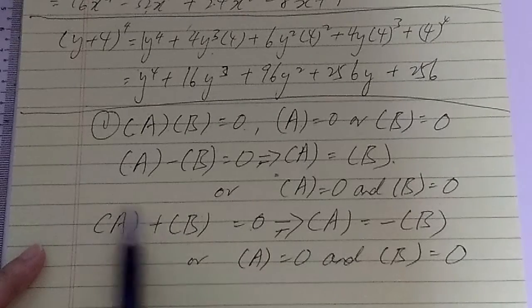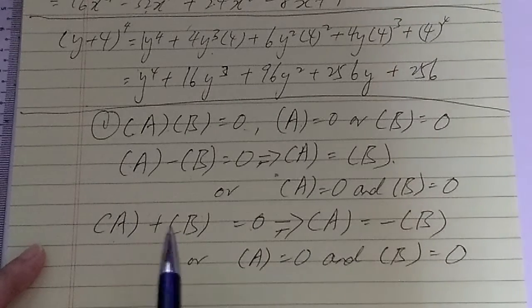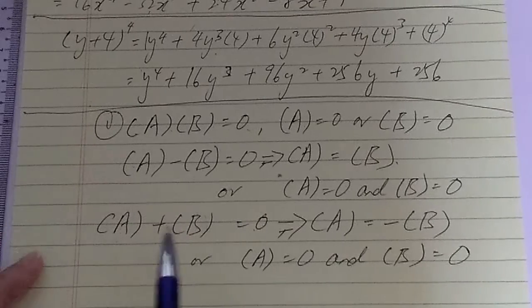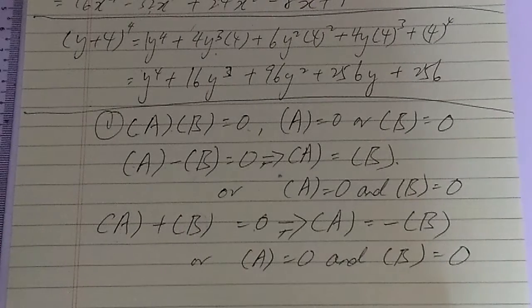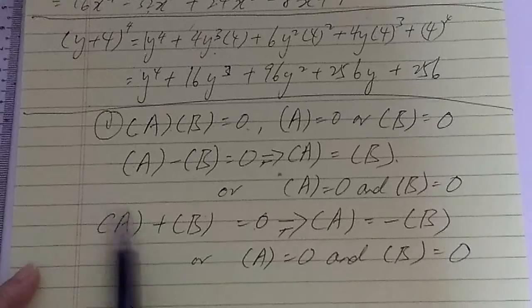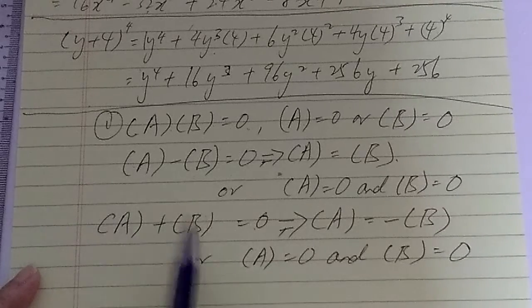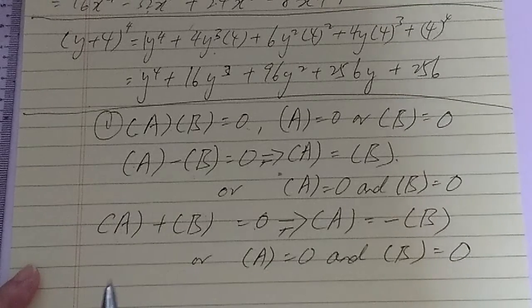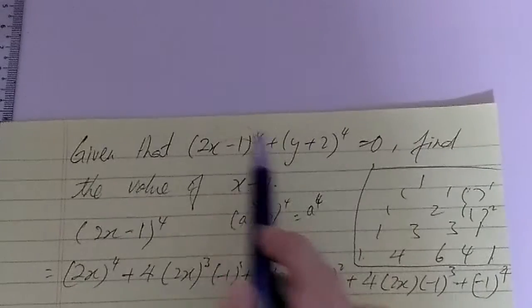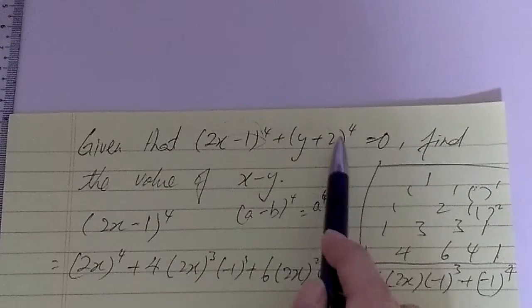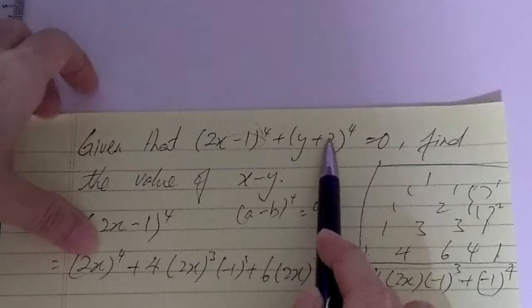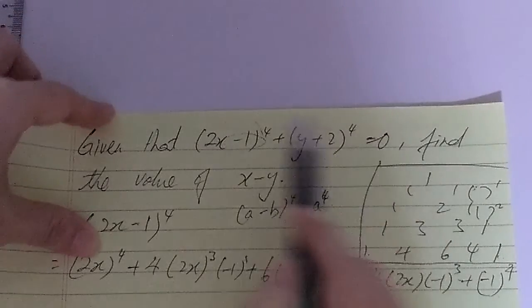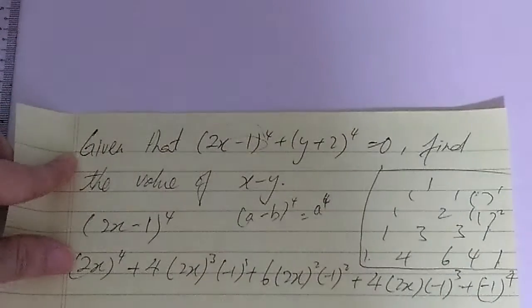But if we have no information at all, just keep a very simple mind: let this be 0 and this be 0, so 0 plus 0 is 0. So we let this equal 0 and this equal 0, because 0 plus 0 equals 0, the given expression.